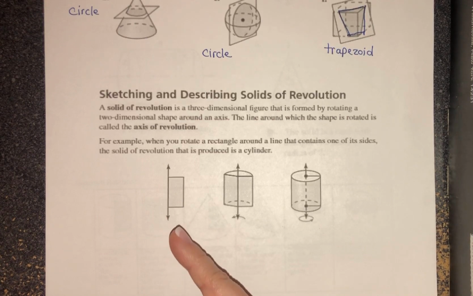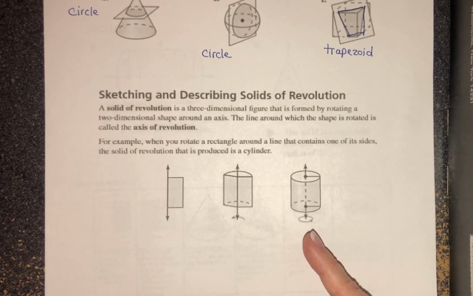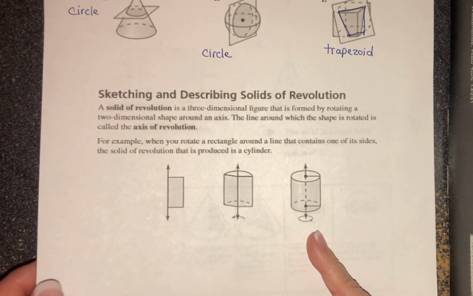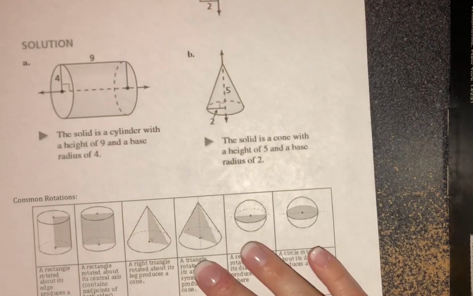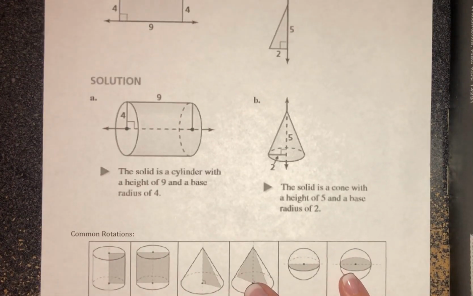So if I were to take a rectangle and spin very fast, and it doesn't matter which direction, if I'm going clockwise, counterclockwise, it doesn't make a difference. If I rotate really fast, I'm going to end up creating a cylinder. So let's think about this. All right.